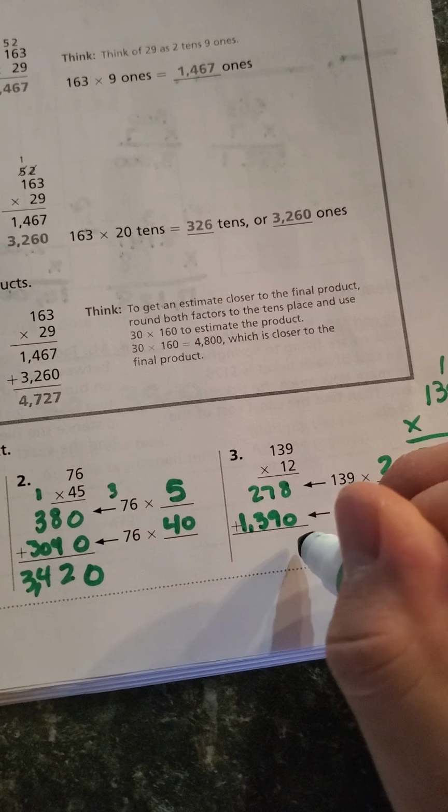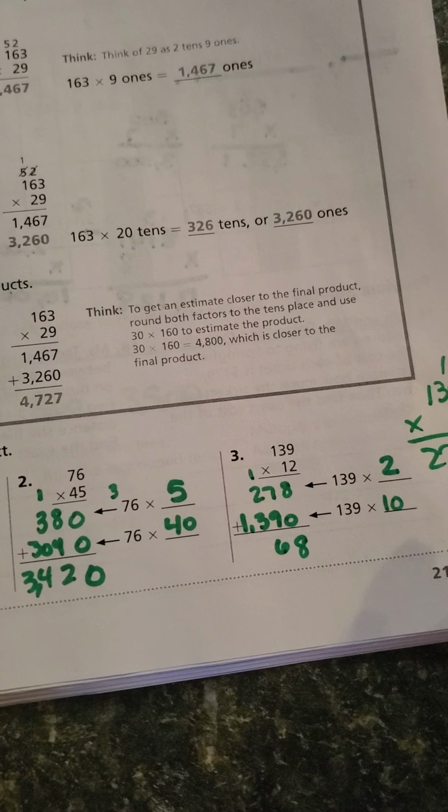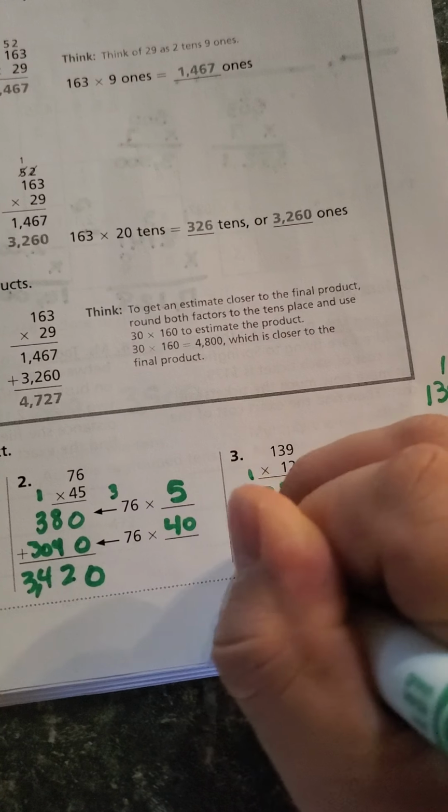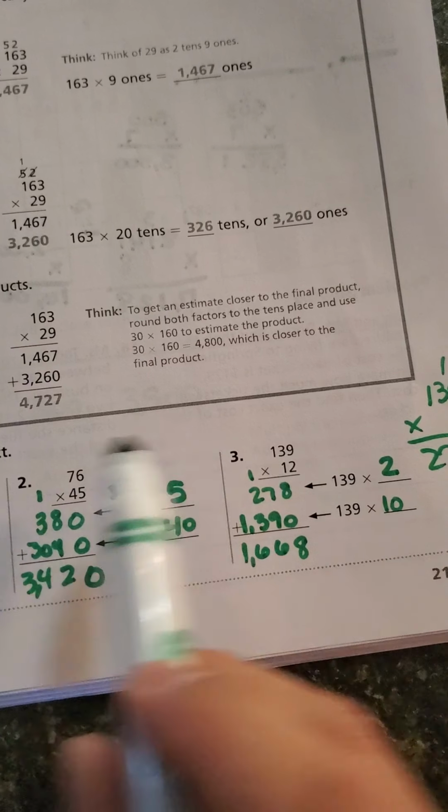8 plus 0 is 8. 9 plus 7 is 16, plus my 1 up here. 3 plus 2 plus 1 is 6. 1,668. So that's our answer here. All right. That's partial products.